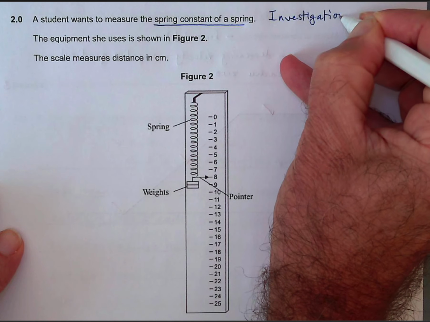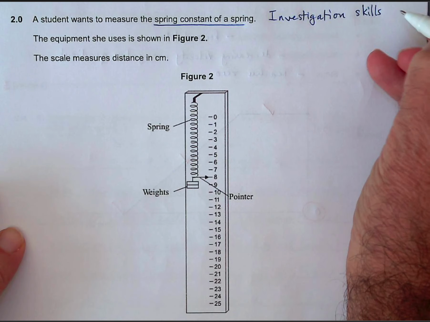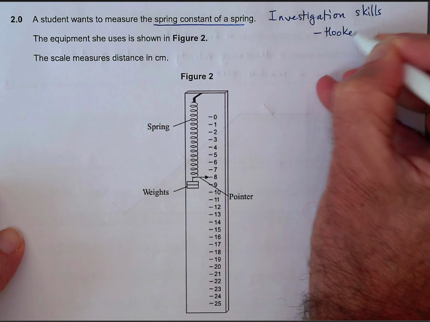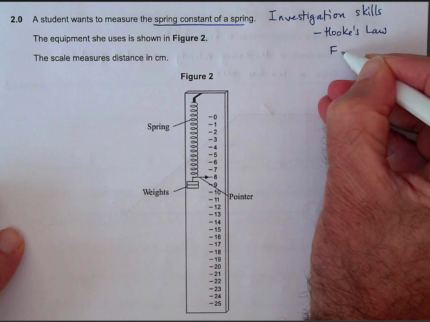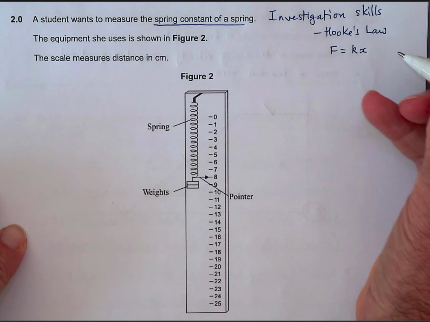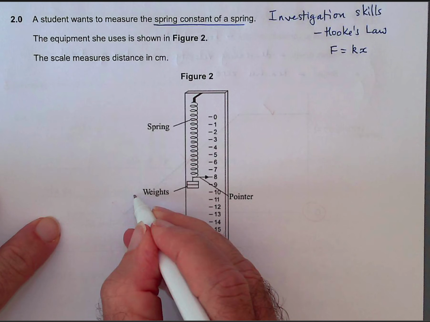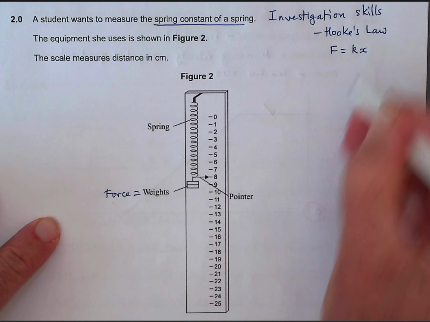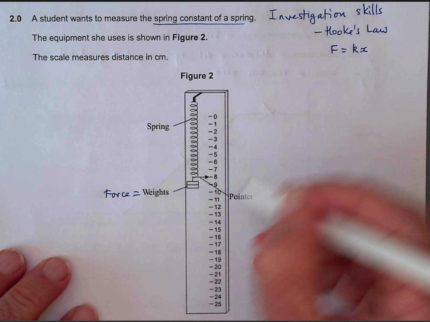I gave my students a 35-point checklist to help them practice investigation skills, and this experiment is about Hooke's law. So you need to know that Hooke's law is F equals kx, where F is the force you apply, which will be the weights you're adding, and the extension is how much the length changes as you're adding them.